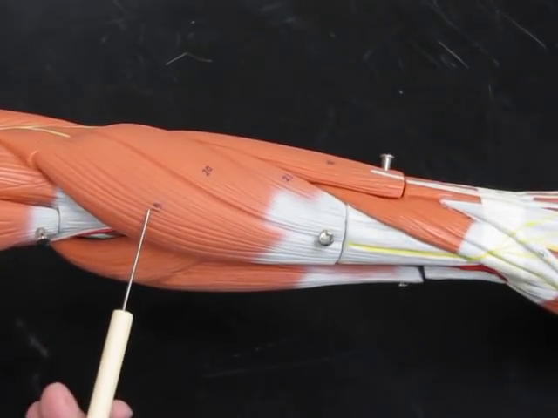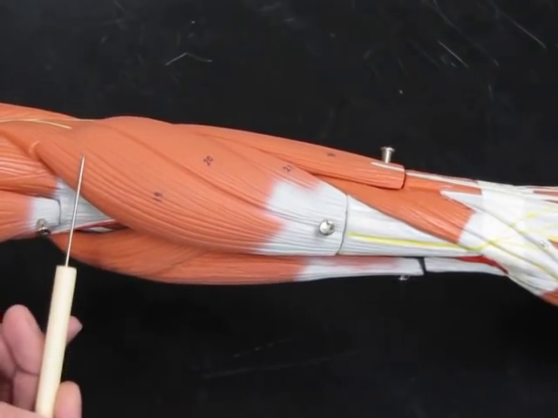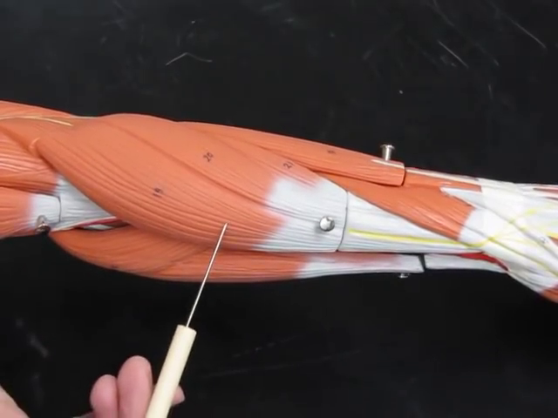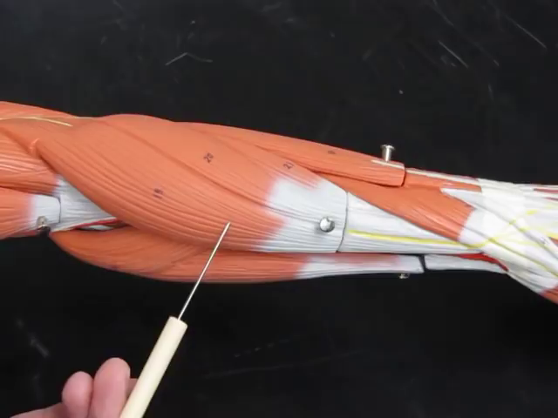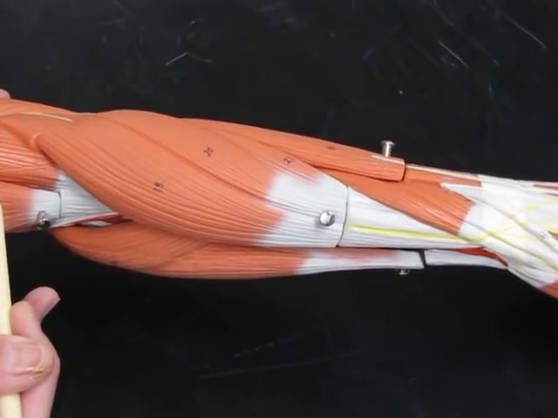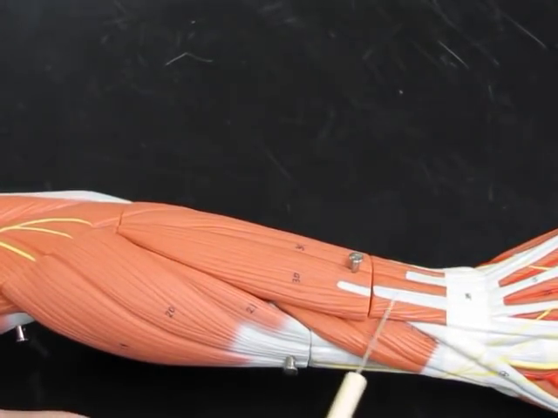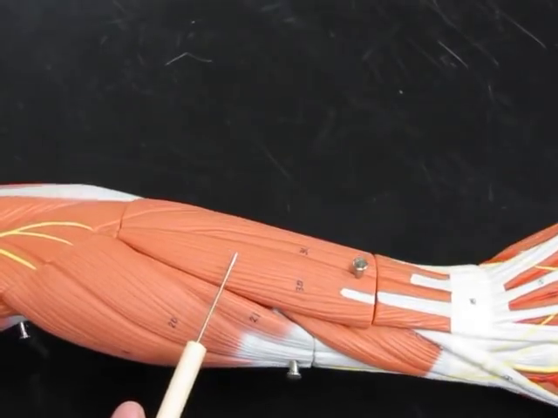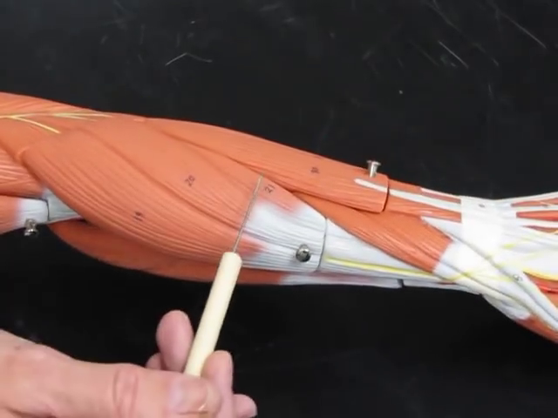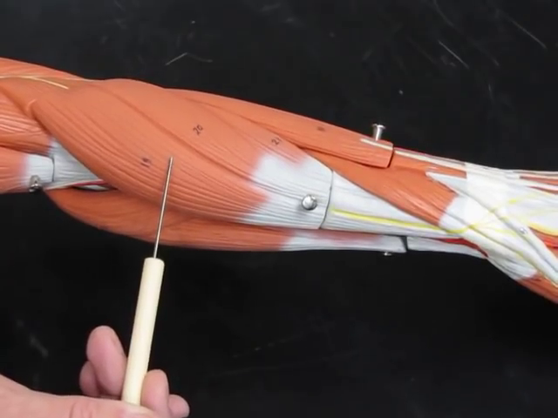Now, this very large muscle next to the extensor carpi radialis is called the brachioradialis. Again, radius tells us thumb side, and brachio because it goes up and into the brachial region. All right, so let's do this whole side of the arm one more time. We have extensor digitorum, extensor carpi ulnaris, extensor carpi radialis, and brachioradialis.